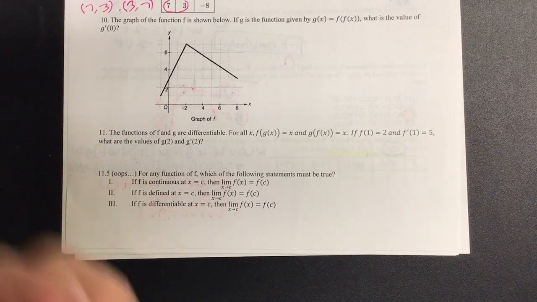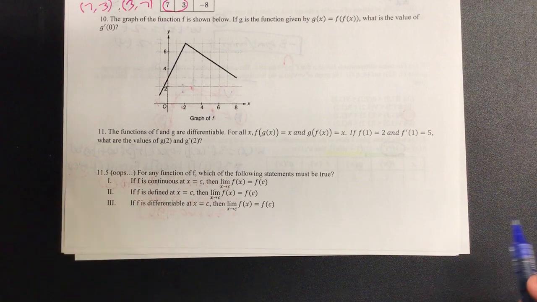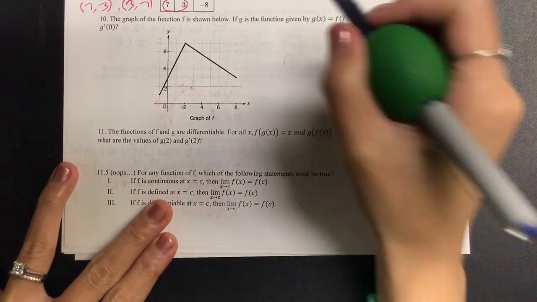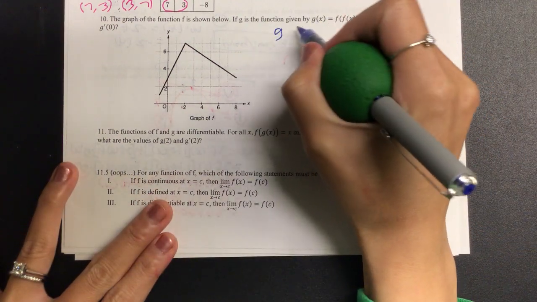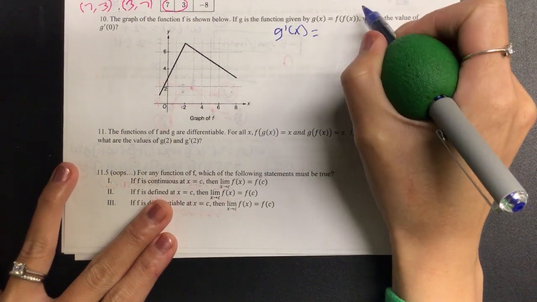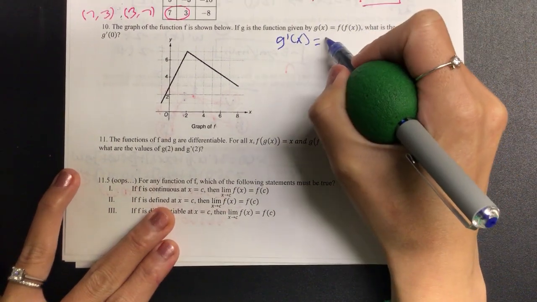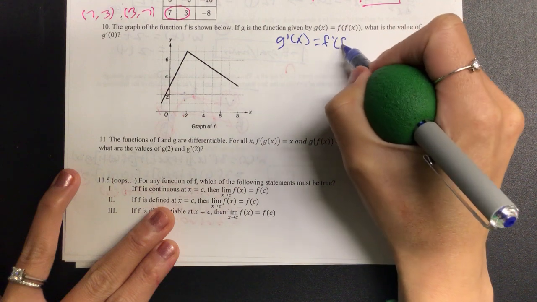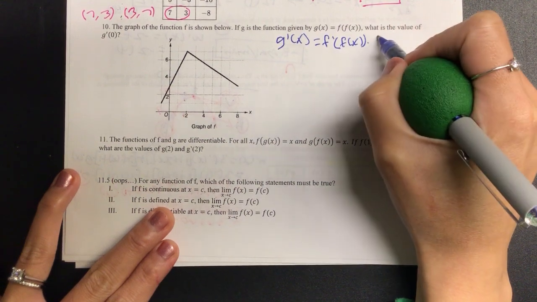The graph of the function f is shown below. If g is the function given by g of x equals f of f of x, what is the value of g prime of 0? Okay, let's start by deriving g of x, so g prime of x. Now this right here is chain rule. So you derive the outside, keep the inside f of x, and then you derive the inside.